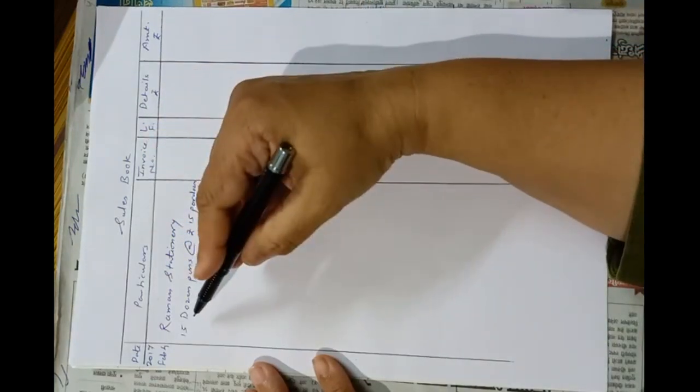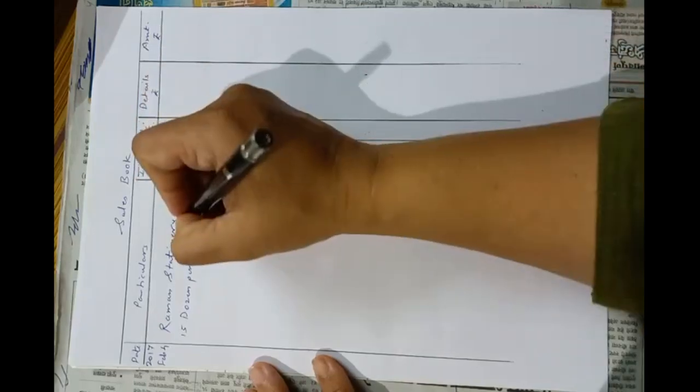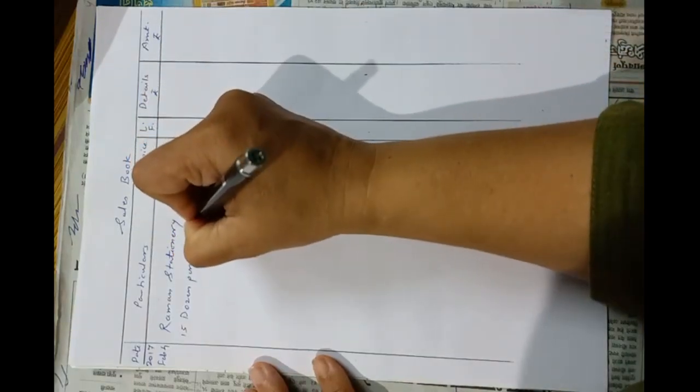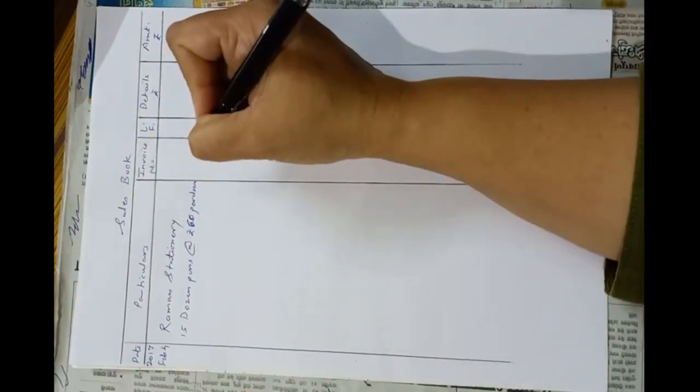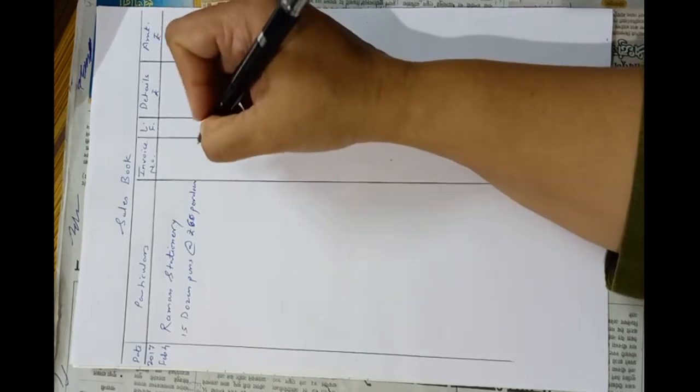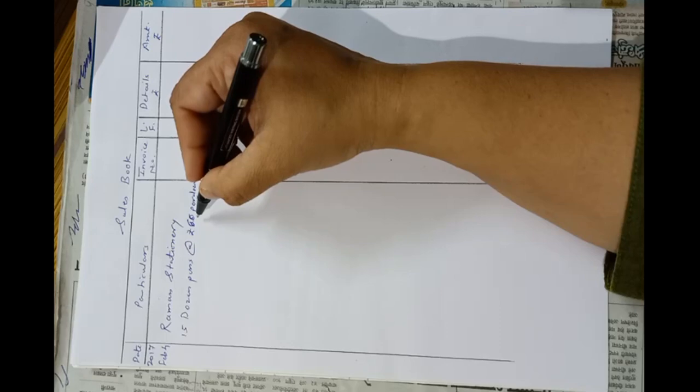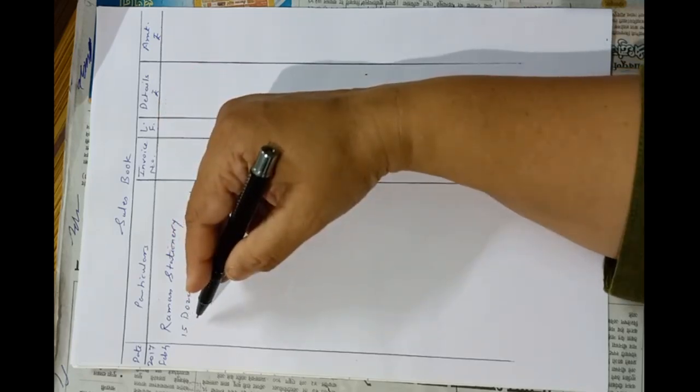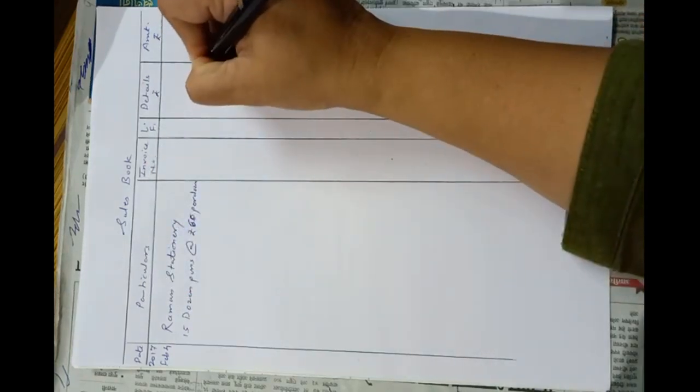So 15 dozen pens into rupees 60 per dozen. So 60 rupees into 15 dozen, so it will be 900 rupees.